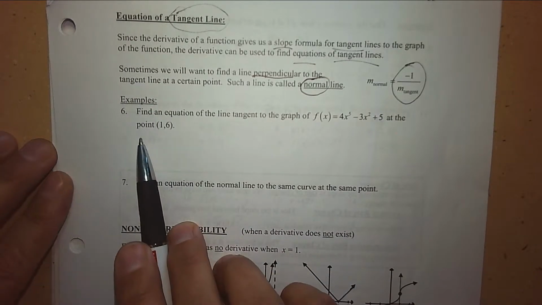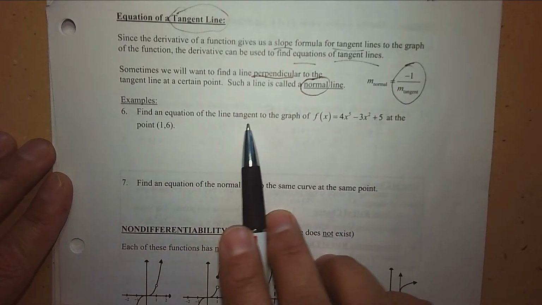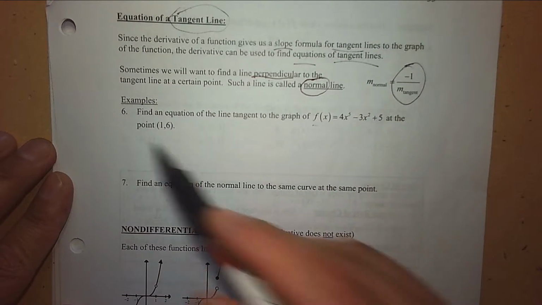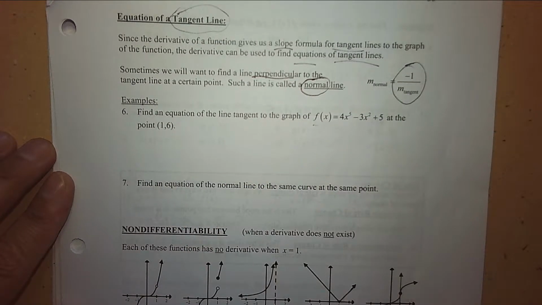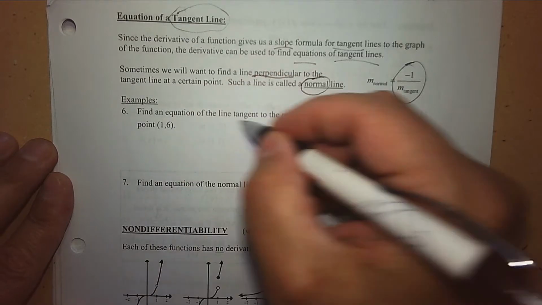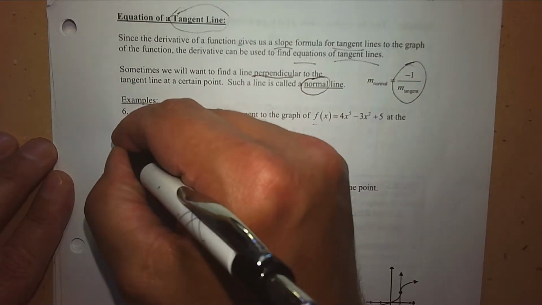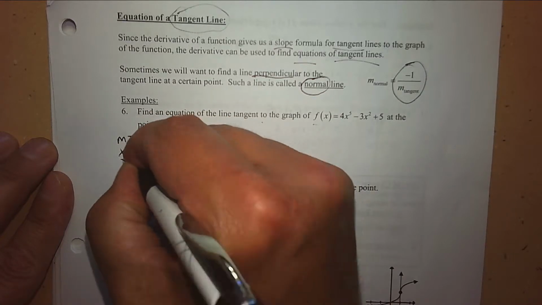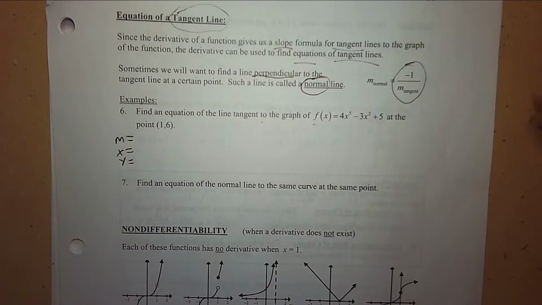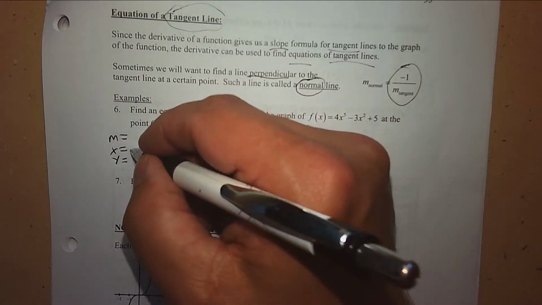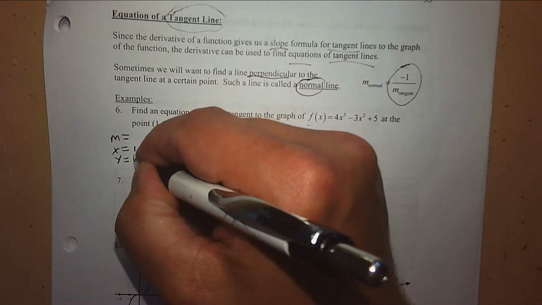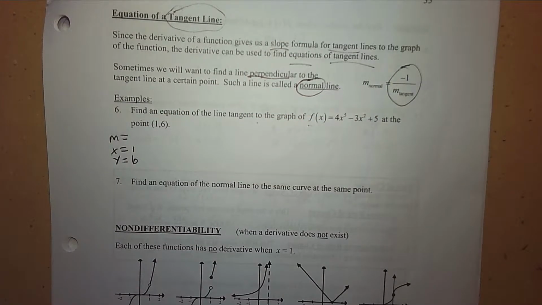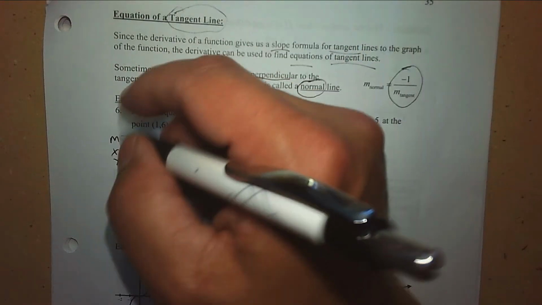So let's do this. Find an equation of the line tangent to this graph at the point 1, 6. To find the equation of any line, I need to know 3 things. I need to know the slope, I need to know an x value, and I need to know a y value. So start with something basic, algebra. What do I already know? Because I'm given a point, what is the x value? And what's the y value? I'm already 2/3 there. What don't I know yet is how would I find the slope?